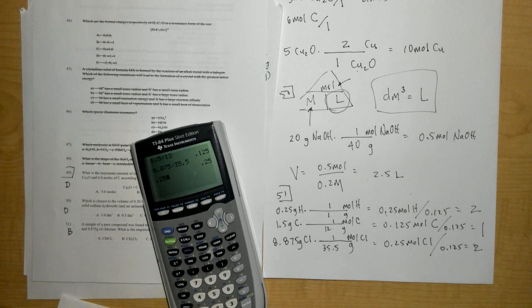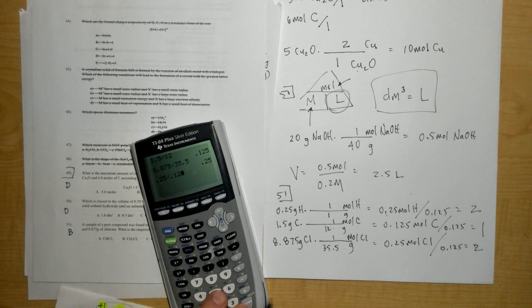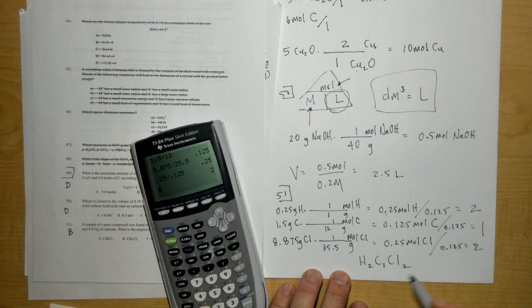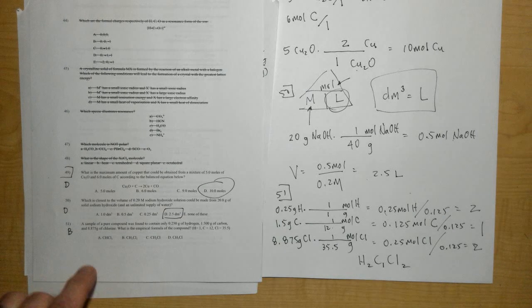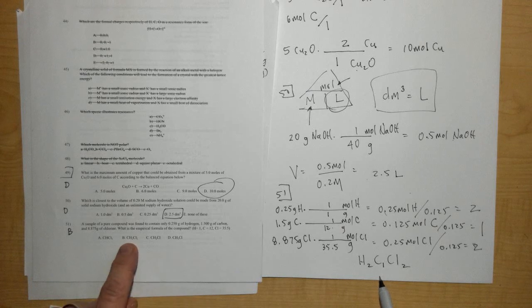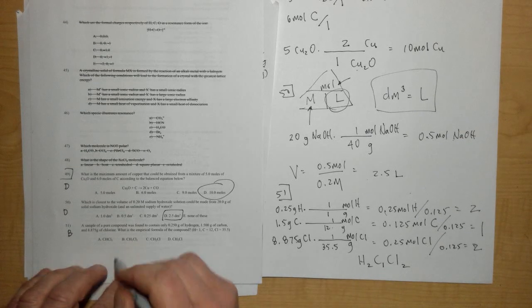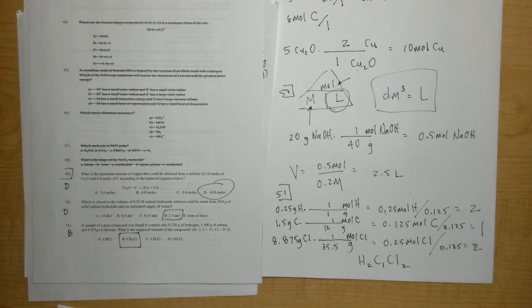Let's just confirm that 0.25 divided by 0.125 is equal to 2. Yes. And so my formula would be H2C1Cl2. Now it doesn't matter what order they go in, and so you can find out that the C actually goes first in all of the answers, and then the H is second, and then the Cl is third. And so letter B would be your empirical formula. All right, there is one of the multiple choices.